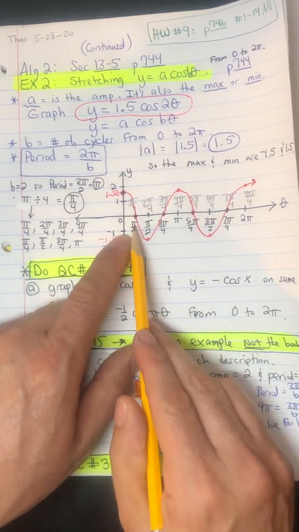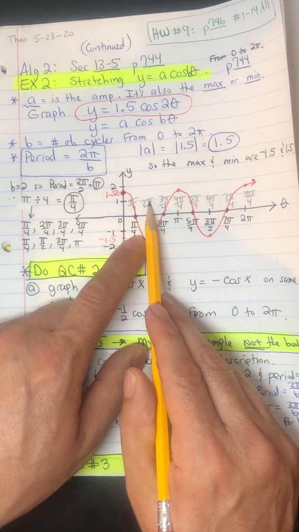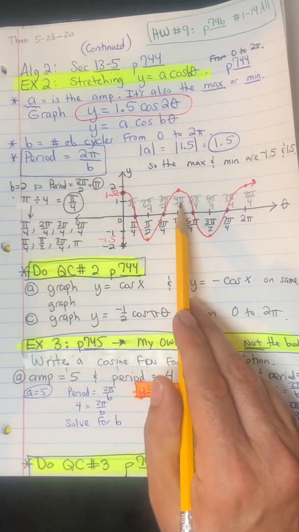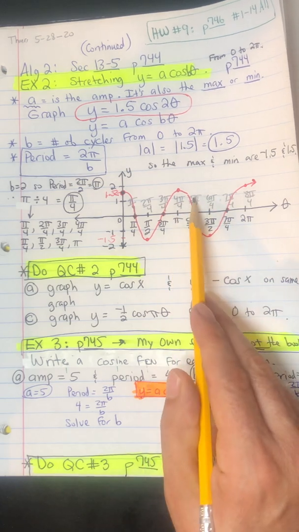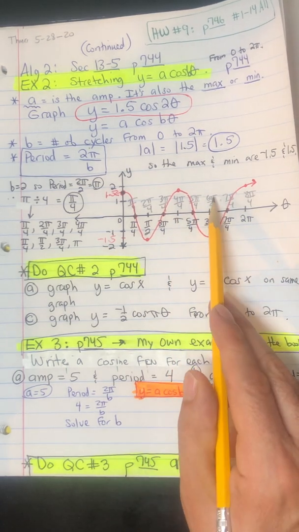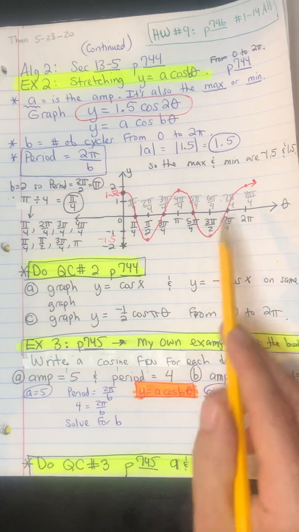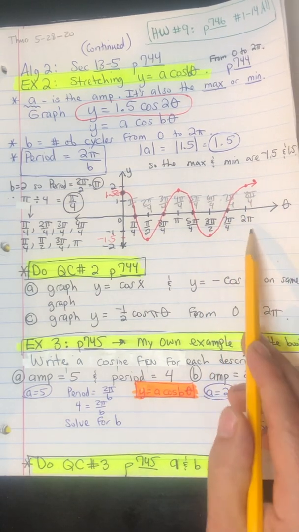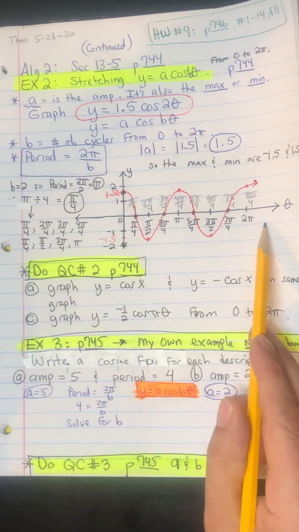So let's reduce. Pi over 4 you can't reduce, it's pi over 4. 2 pi over 4 reduces down to pi over 2. 3 pi over 4 stays the same. 4 pi over 4 becomes pi. 5 pi over 4 stays the same, you can't reduce it. 6 pi over 4 you can reduce to 3 pi over 2. 7 pi over 4 can't be reduced. 8 pi over 4 is 2 pi. That's where I got my sections.